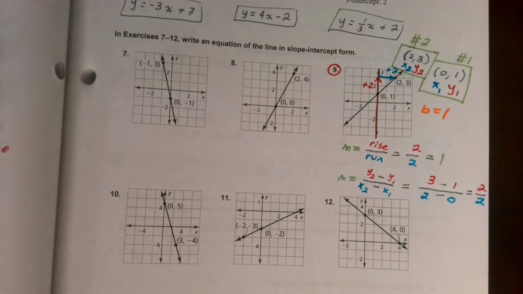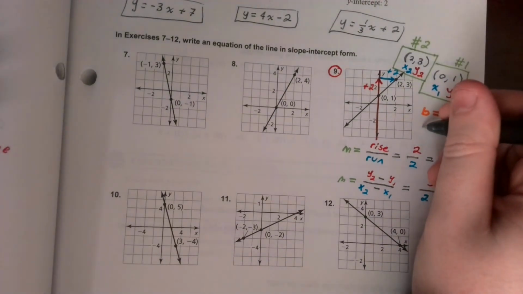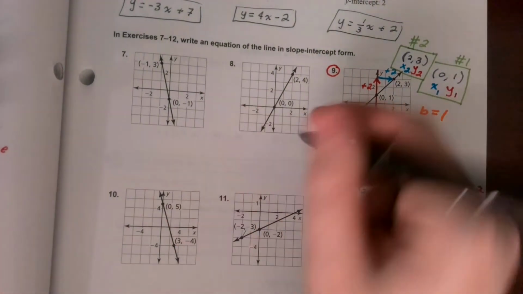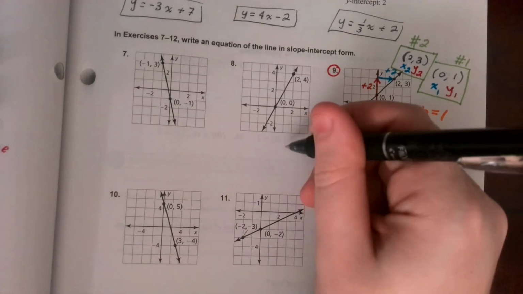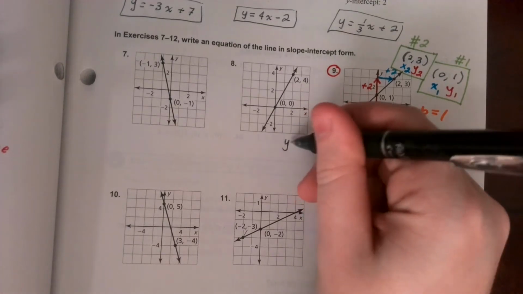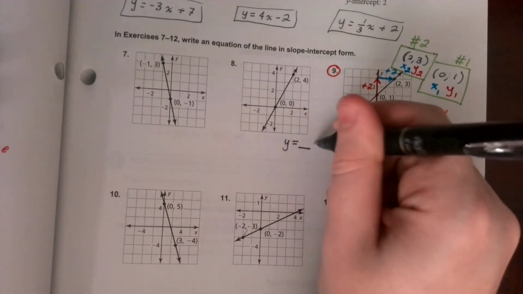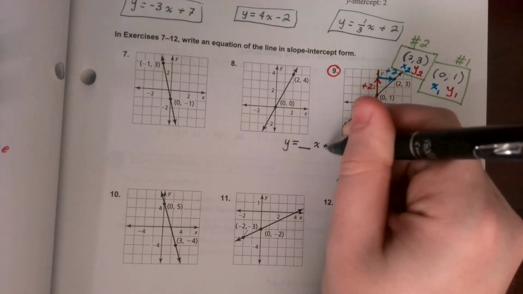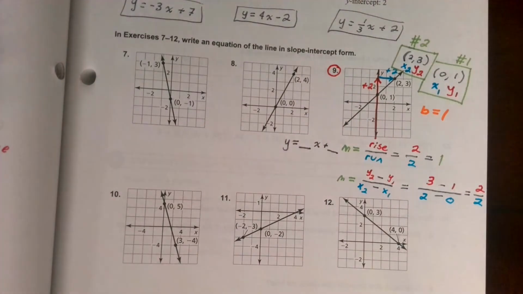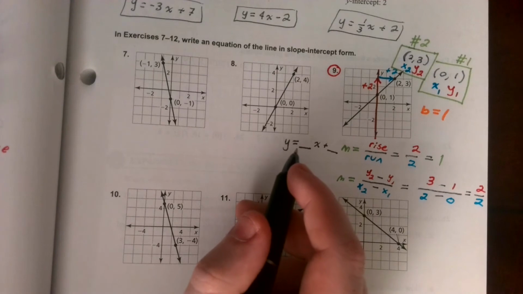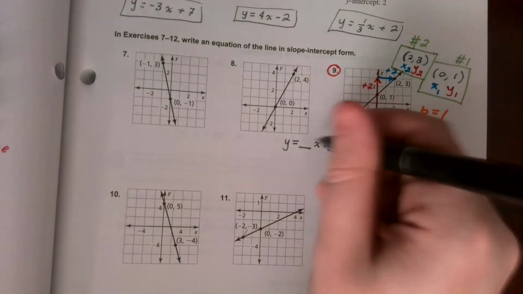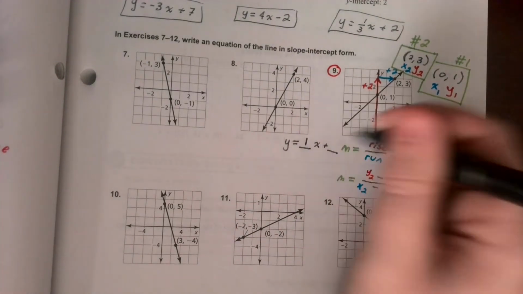So when we write out our final equation, I'm going to use the space over here because I'm running out. We're going to write it as y equals something times x plus something. In the first blank, we're going to put our slope, which we know is 1. So y equals 1x.